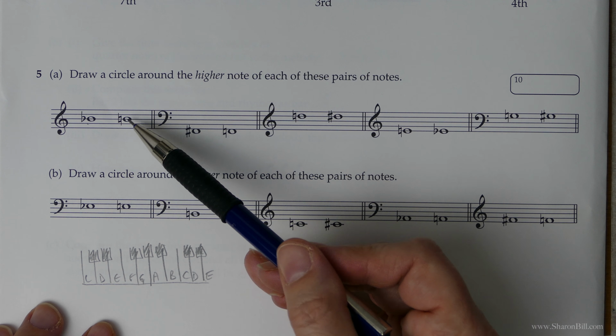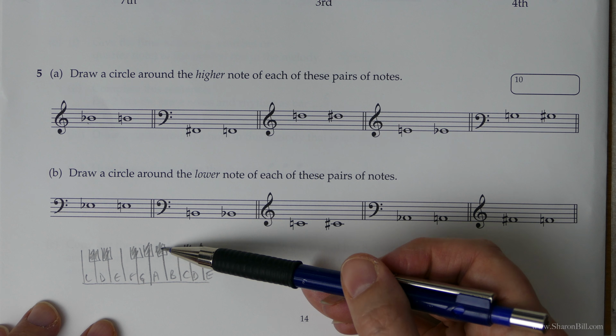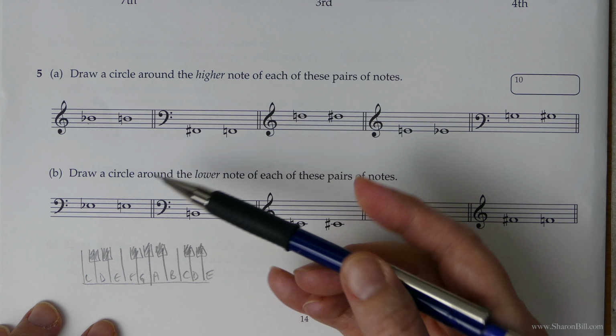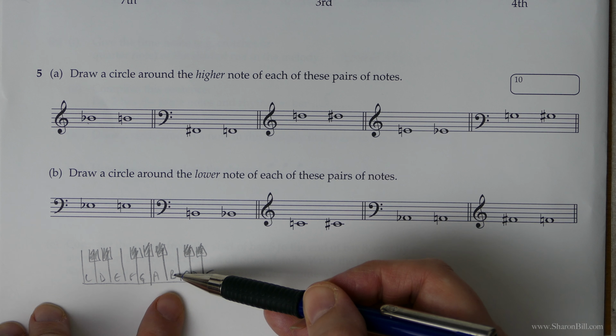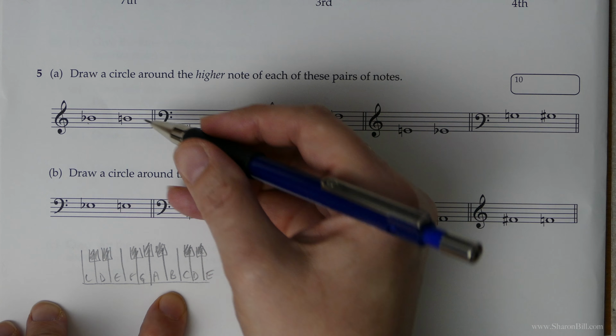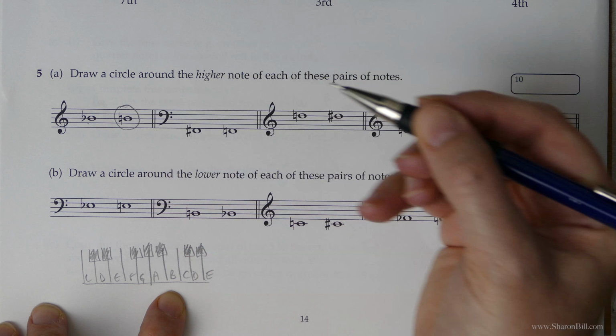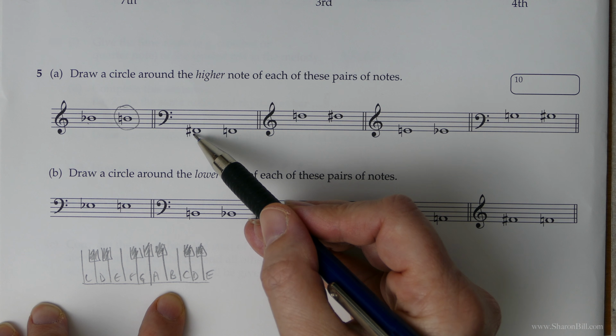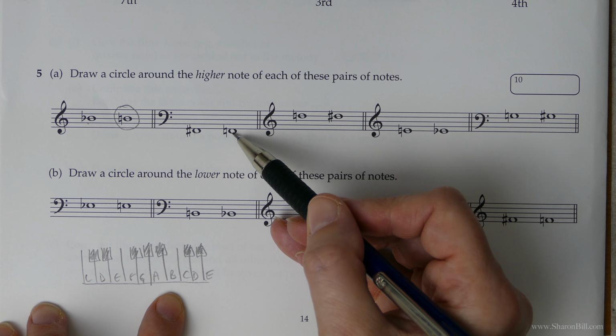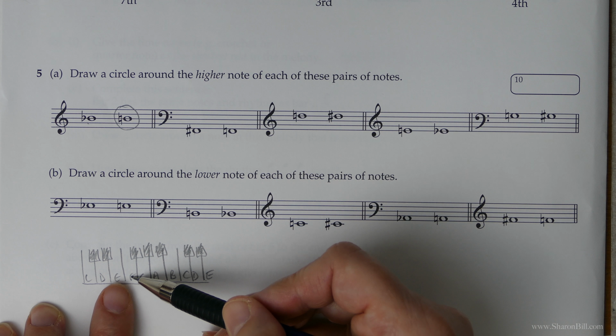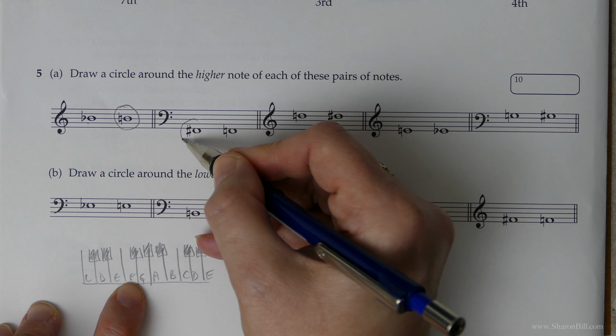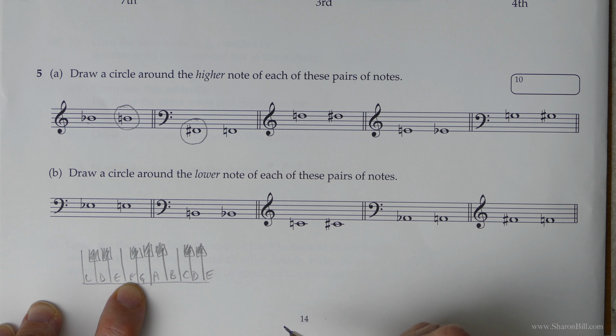So we've got a B flat to a B natural. Watch your clefs here by the way. B flat to B natural. So obviously the highest is the natural, a flat lowers a note. We've got F sharp in the bass clef and F natural. So a sharp is higher than a natural.